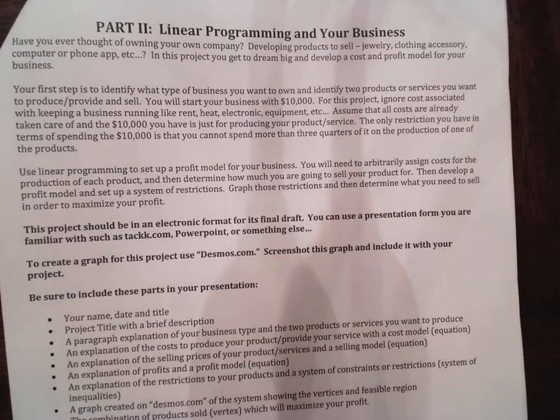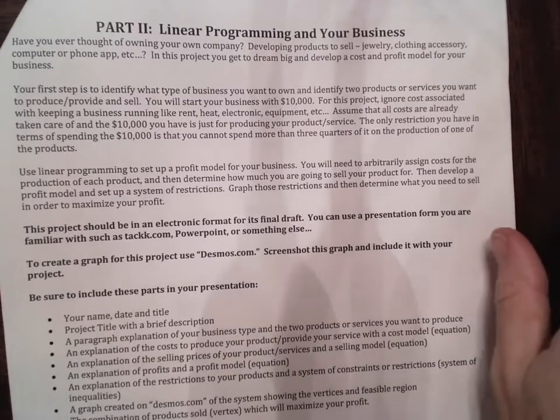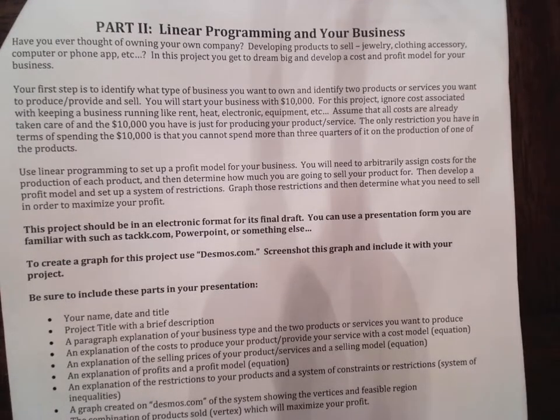Hi Algebra 2. Here's just an explanation of the project that you're going to work on in class and then tomorrow and finish up at home. It's a linear programming project where you will come up with a business plan.